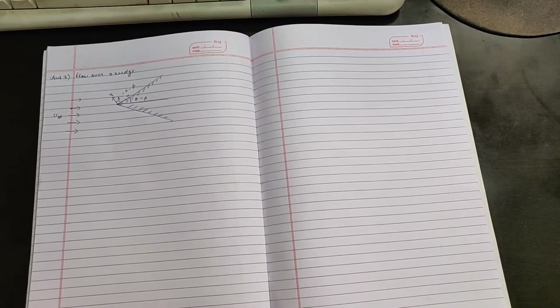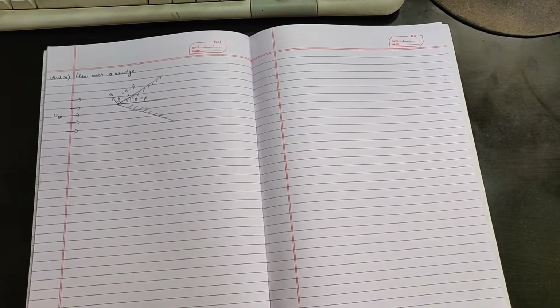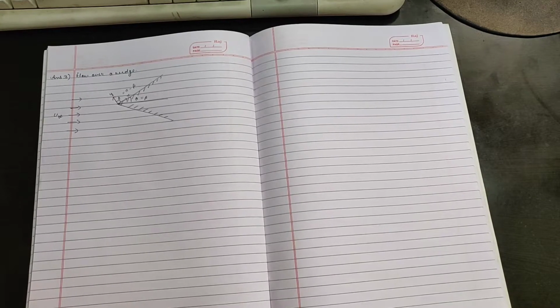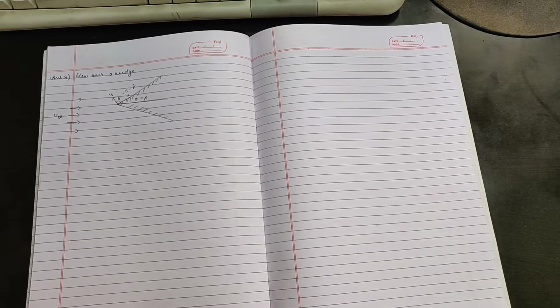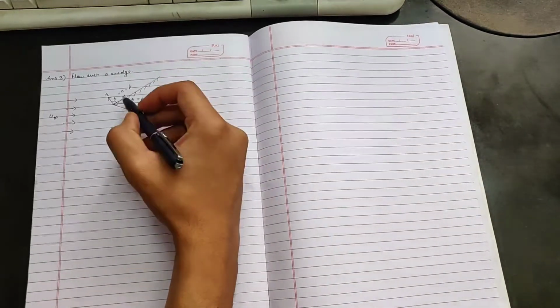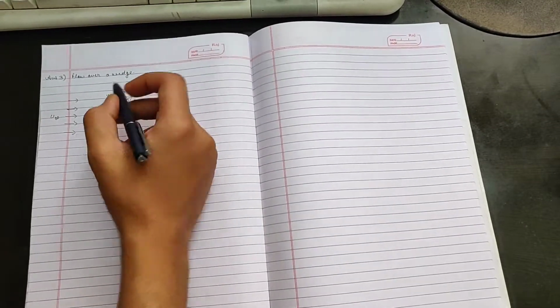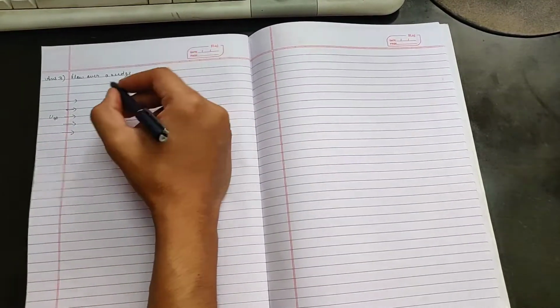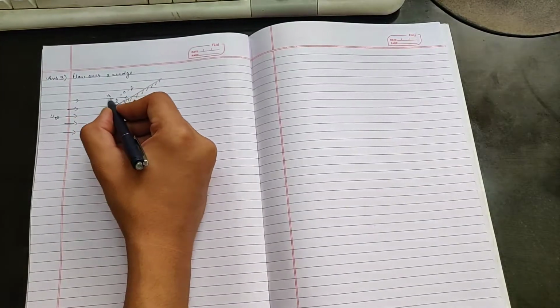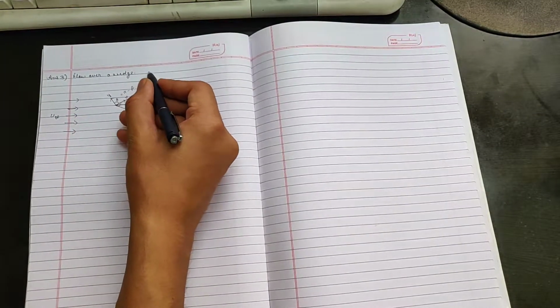So for our third question, we have to start with the boundary layer condition, and we have to derive, we have to come up with an ordinary differential equation to represent the flow over a wedge. The wedge is shown with an angle of beta, and the u infinity initially is this, and after some time, with the boundary layer growth, it would be something like this.